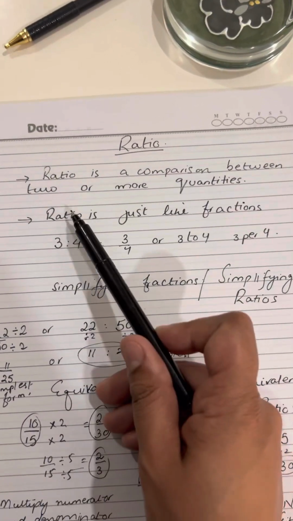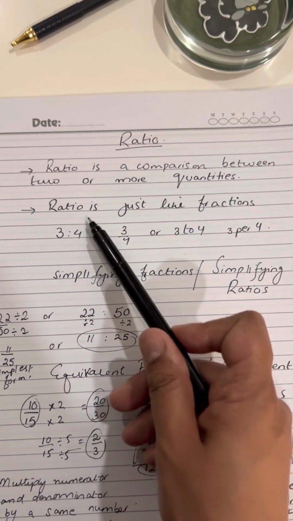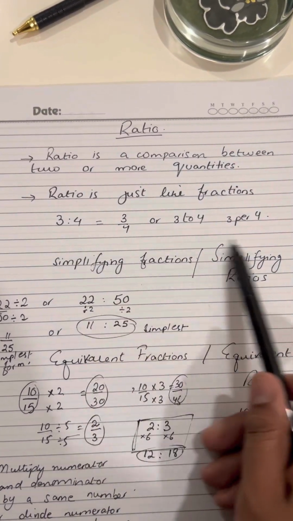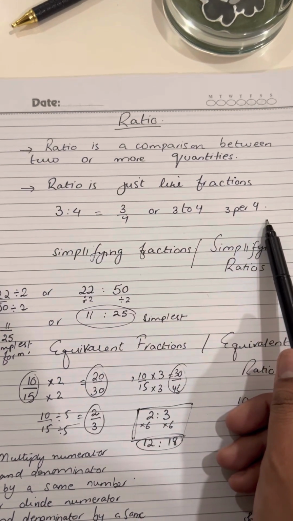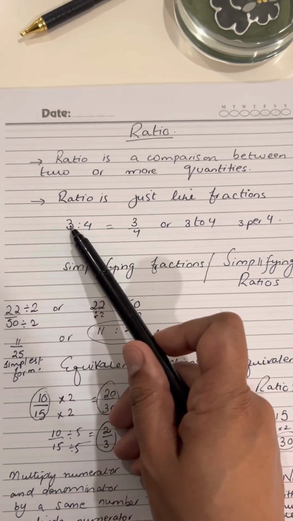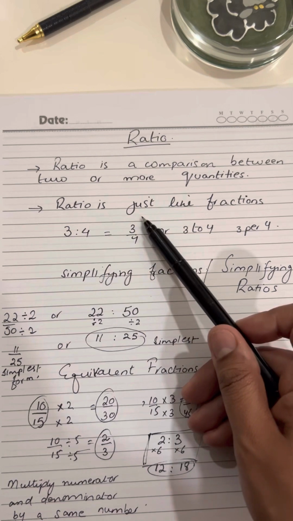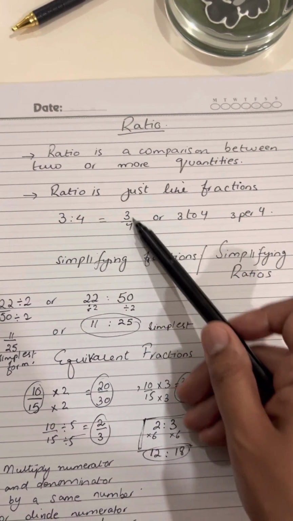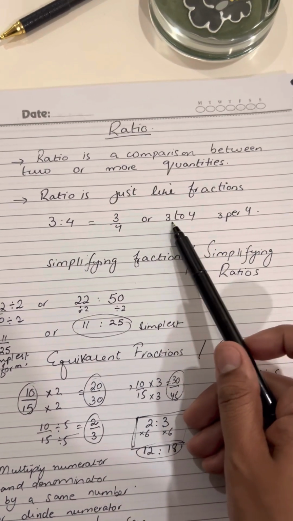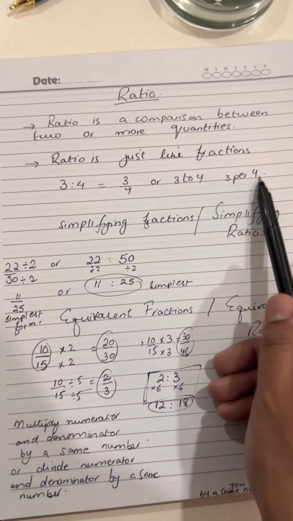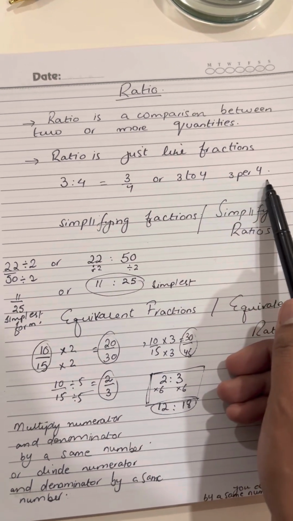Ratio is a comparison between two or more quantities, as you all know. It is just like fractions, and these are different ways we represent ratios. We use a colon to compare two quantities. This ratio can also be expressed as a fraction, or we read it as 3 to 4 in words, or it can also be read as 3 per 4.